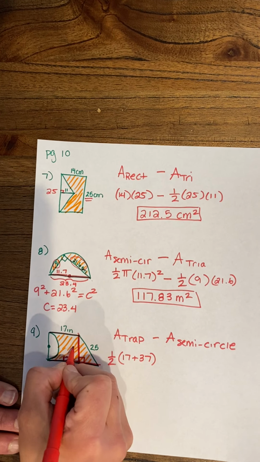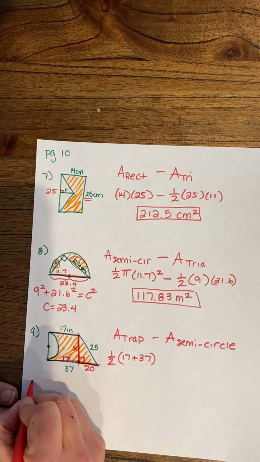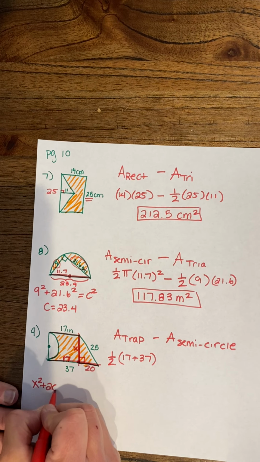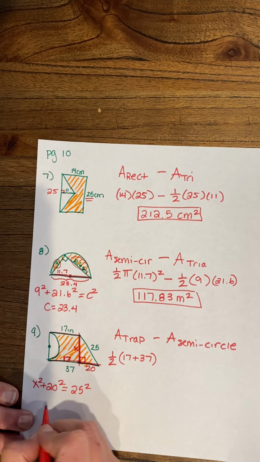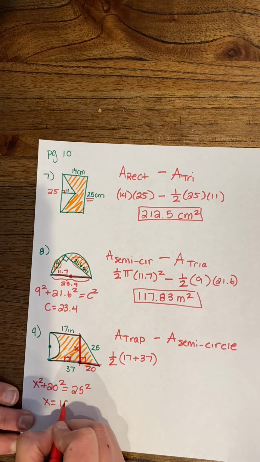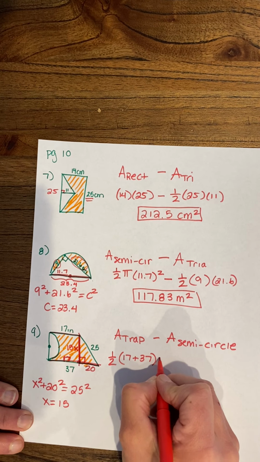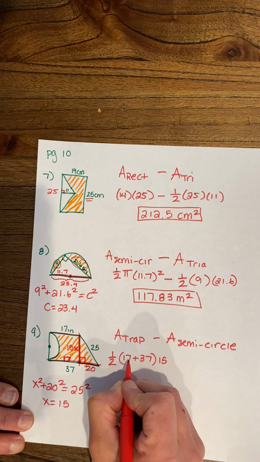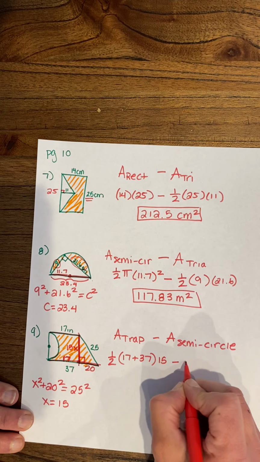So if it's a right triangle, I can find that height by doing, once again, Pythagorean theorem. So it's going to be x squared plus 20 squared equals 25 squared. Okay, so when you do that math, you end up getting 15 for the height. Okay, so now I could fill the 15 in over here. So I have 1/2 base 1 plus base 2 times the height minus area of a semicircle.